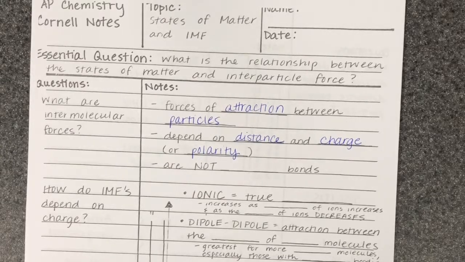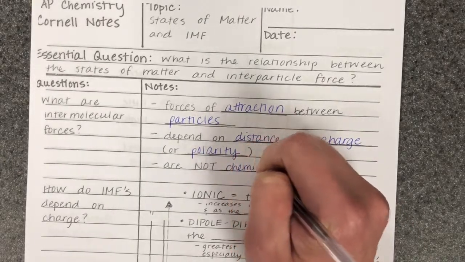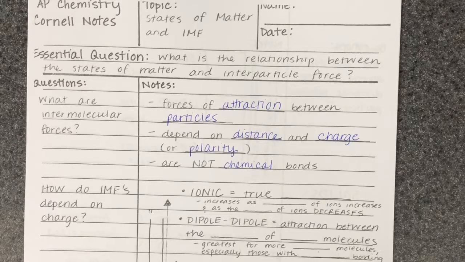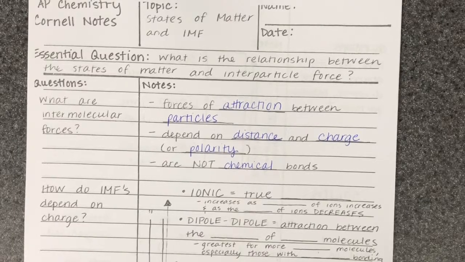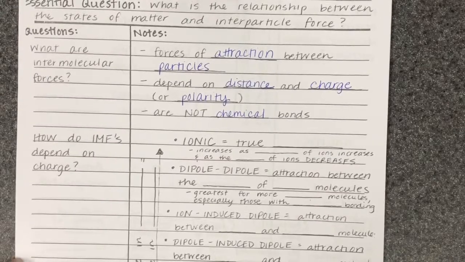It's important to understand that these forces of attraction are not chemical bonds. The chemical bond happens within the molecule itself. So if I have water, my chemical bond would be between the hydrogens and the oxygen. The attraction for one water molecule to another is going to be an intermolecular force, okay? So intermolecular forces are not chemical bonds. Those would be covalent or ionic.